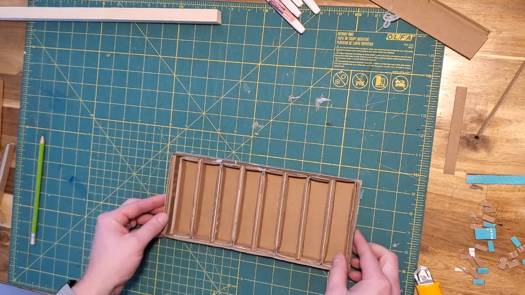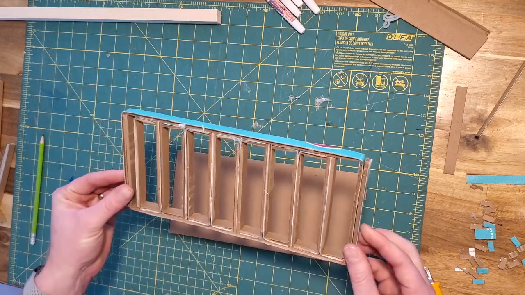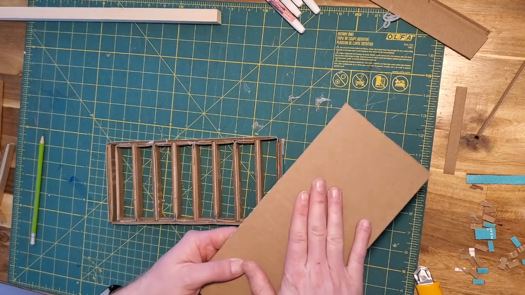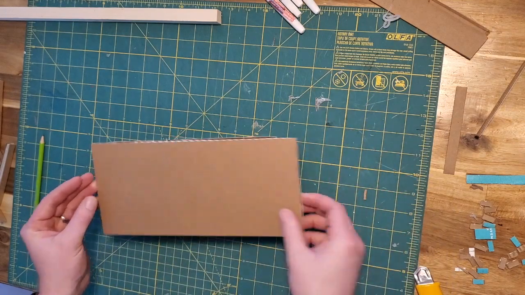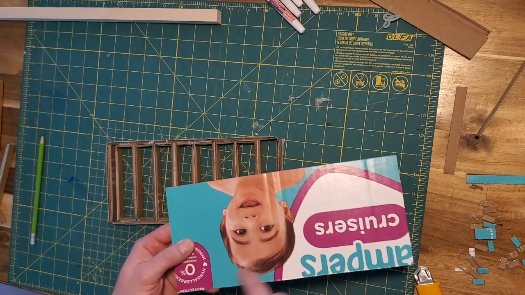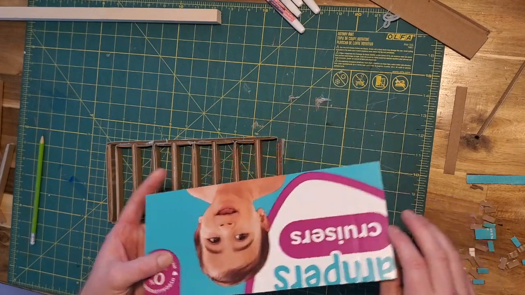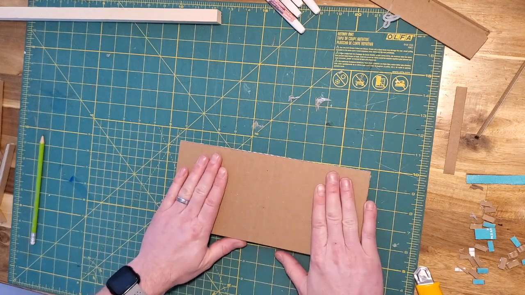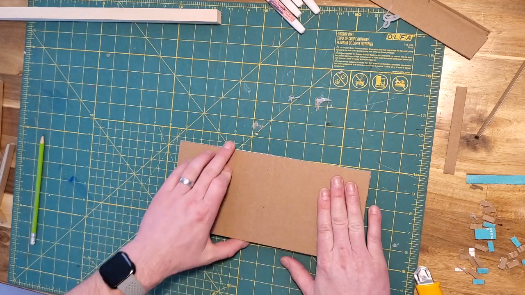Now the simple process is to glue this piece to this piece, or realistically glue this piece to this. Now, because I'm using my diaper box, I didn't want this on the outside. I'm going to face that to the inside and have my finished wall as a piece of cardboard, which is a lot more blank.